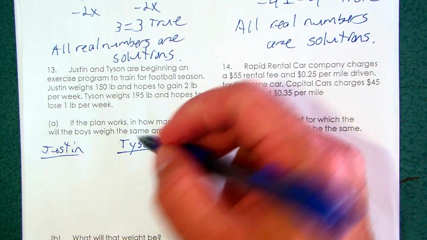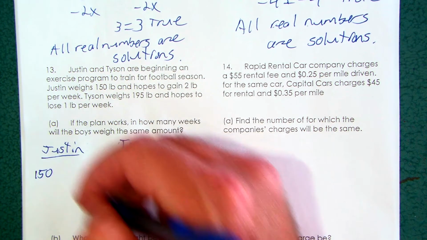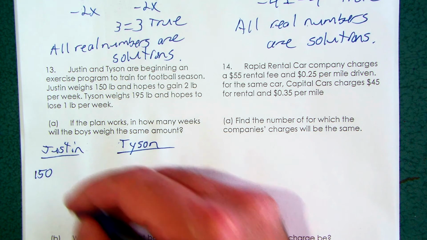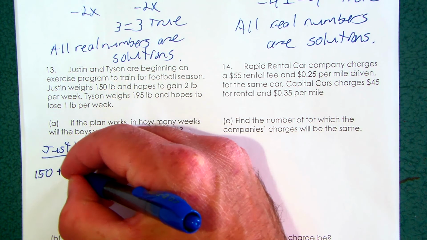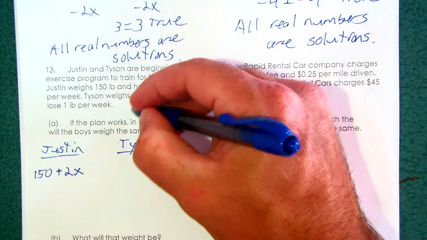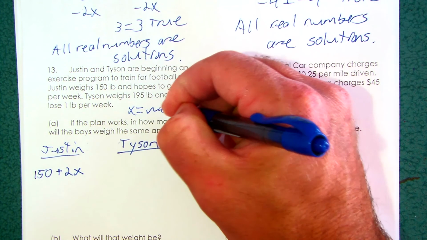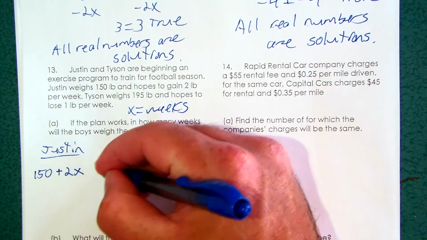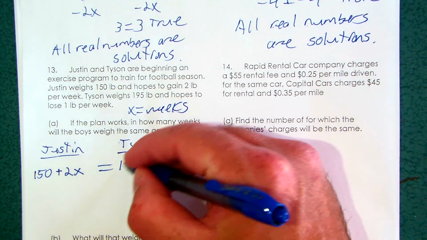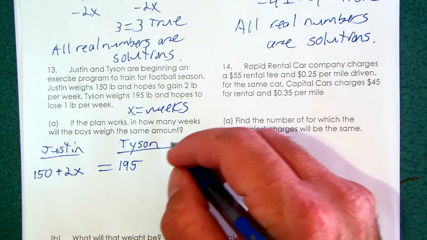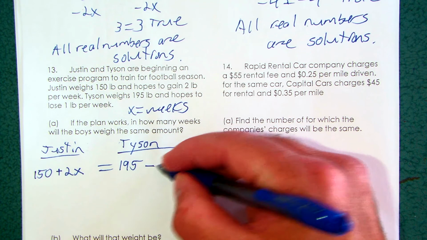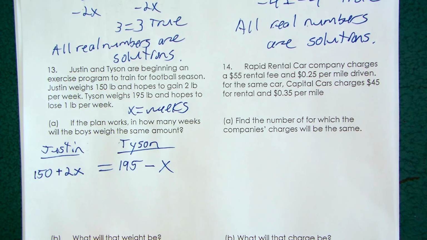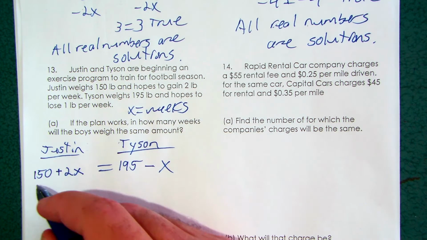So it says Justin weighs 150 pounds, hopes to gain 2 pounds per week. So we'll say plus 2x. Okay, I'll let x equal weeks. We want to know when he's going to equal Tyson's weight. He's starting at 195, and he's just hoping to lose 1 pound per week. So minus 1x. So there's your equation.